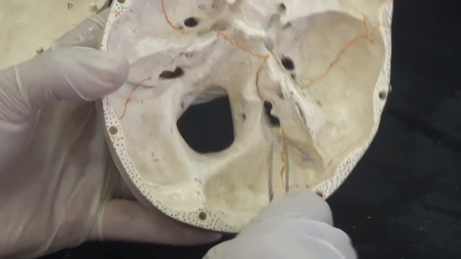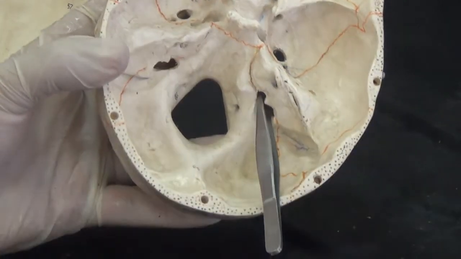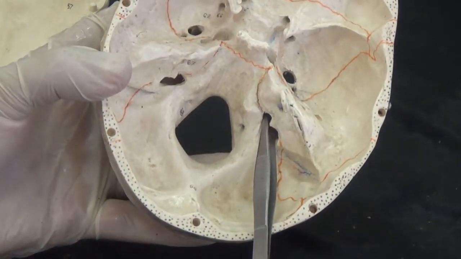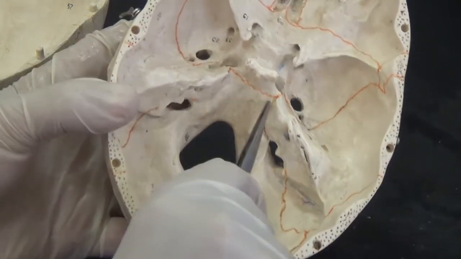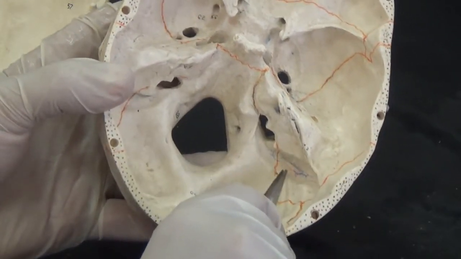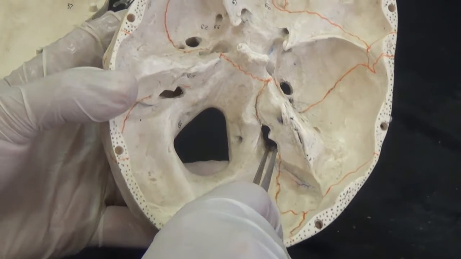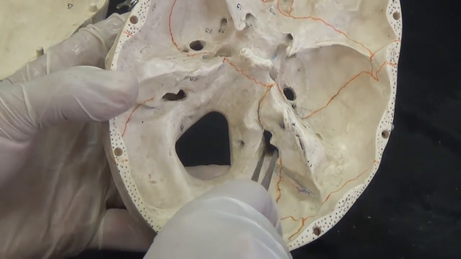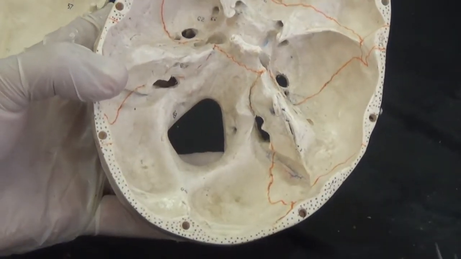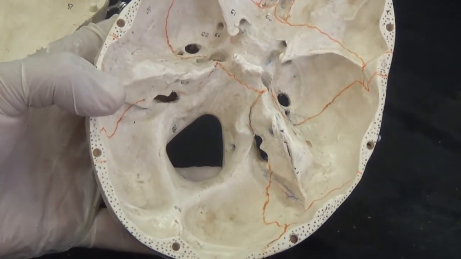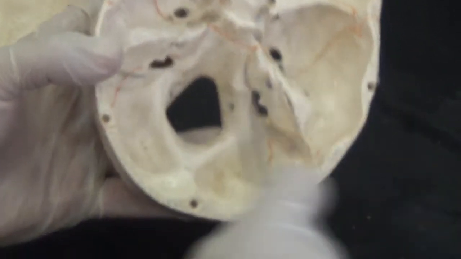And here also the jugular foramen, for the passage of the inferior petrosal sinus from here, the sigmoid sinus to form the internal jugular vein, and the 3 cranial nerves number 9, 10, and 11. Jugular foramen.